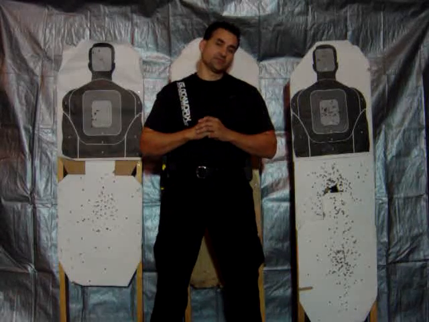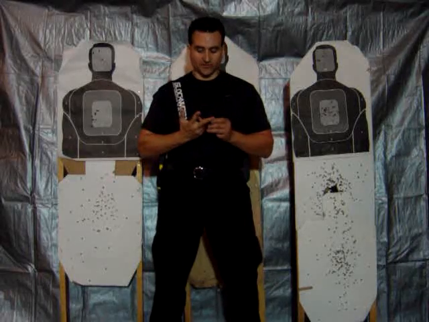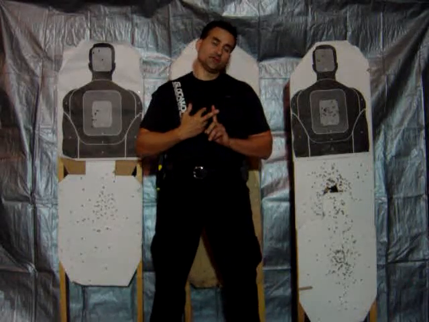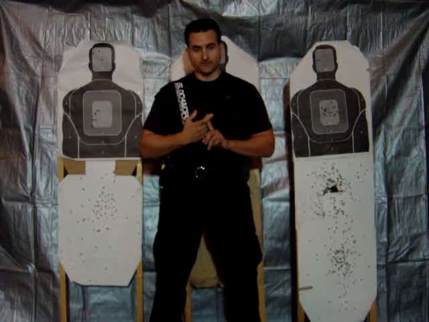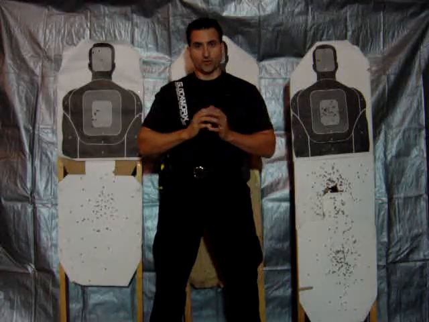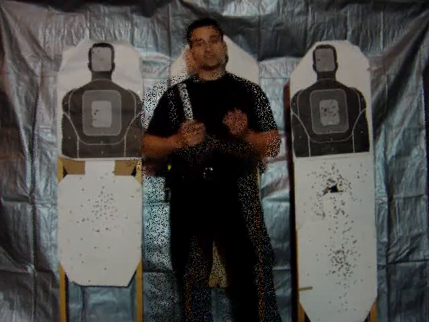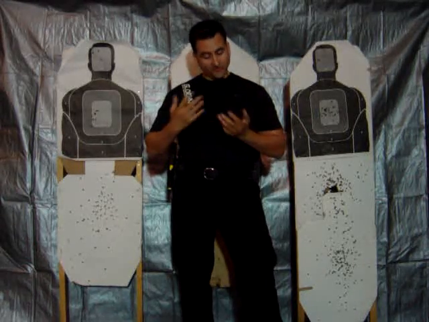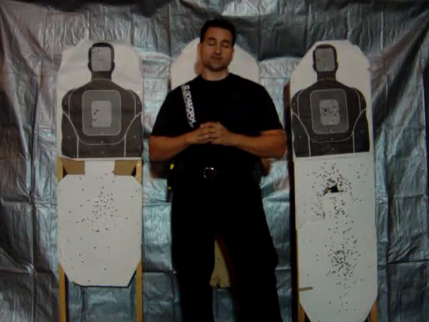So in this week's tactical shooting tip, we're going to cover two things: shooting with both eyes open and your natural point of aim. Let's discuss shooting with both eyes open first. One of the quickest ways to learn how to shoot with both eyes open is first to establish which eye is dominant.